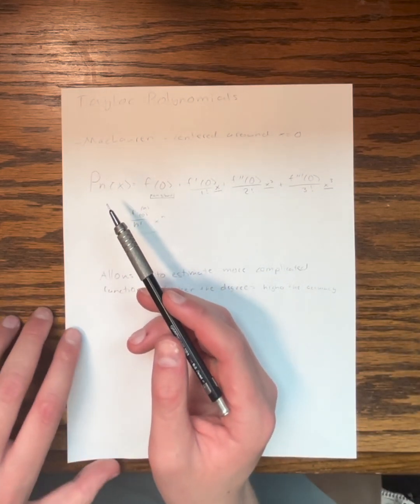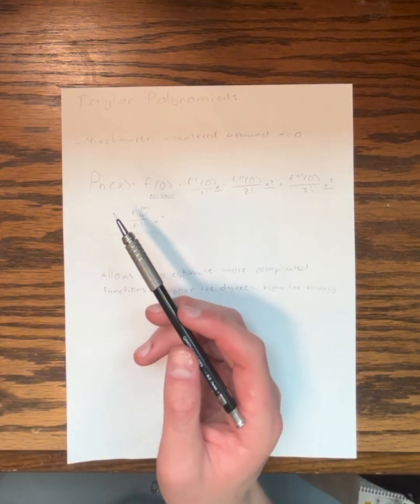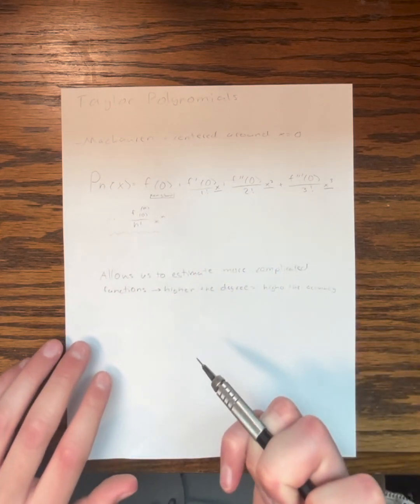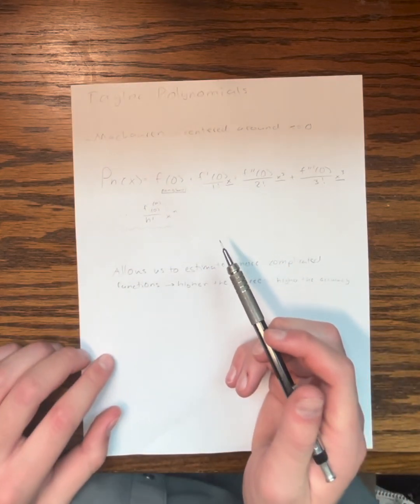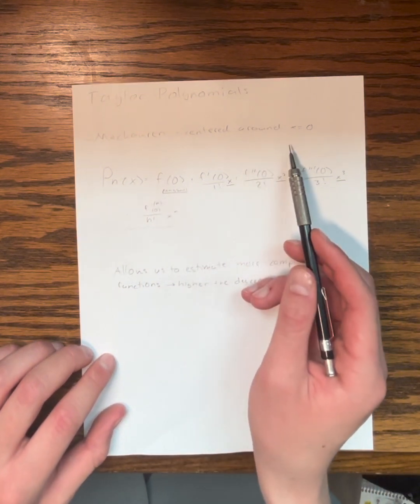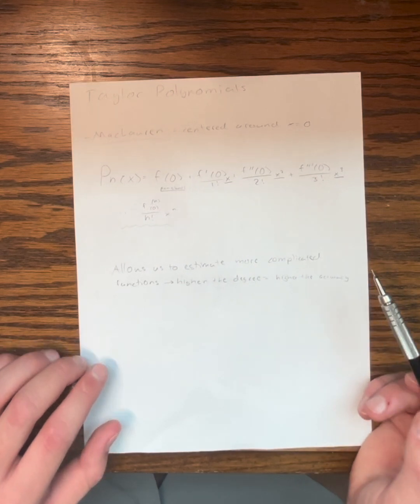a way to simplify complex equations that would be really hard to take derivatives of or to find out things about. Also, if the equation is centered around zero, it's called Maclaurin. That's kind of not important. Anyways, this is the process.